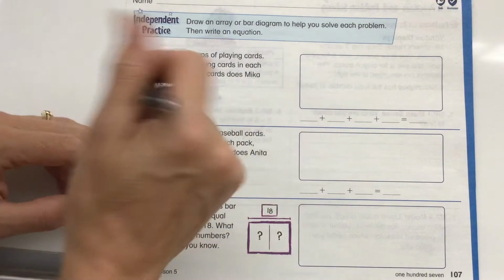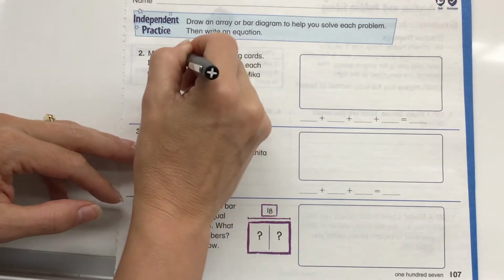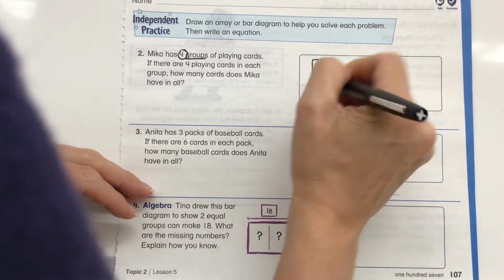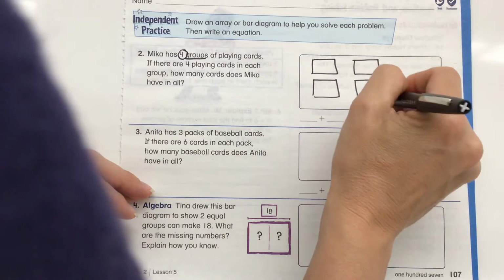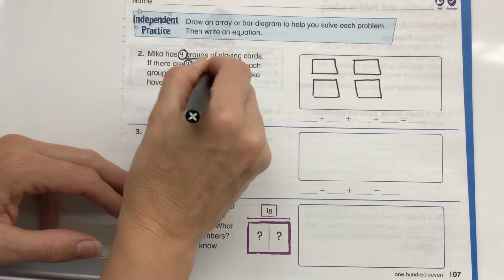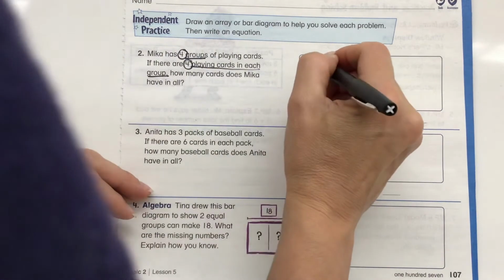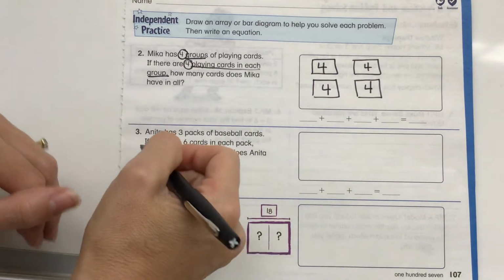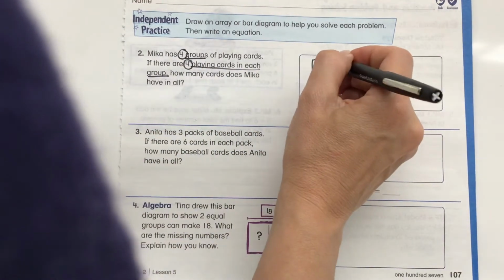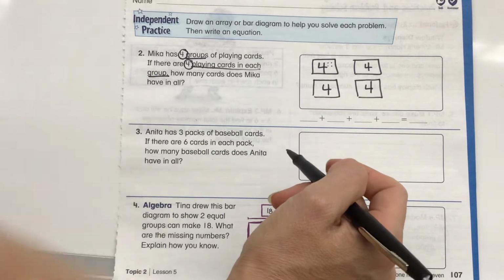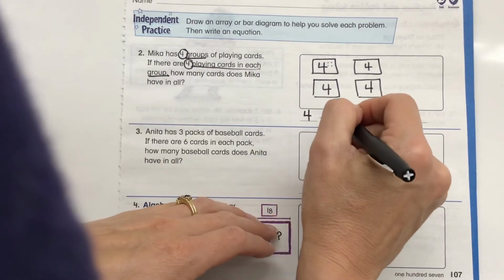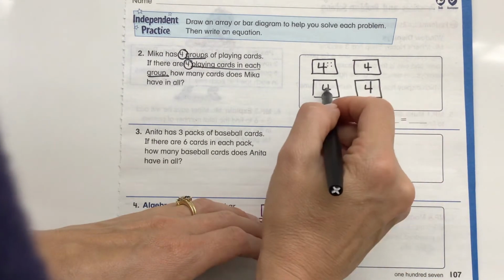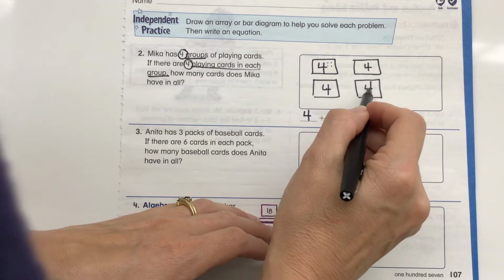Then write an equation. Mika has 4 groups of playing cards. So I'm going to do 4 groups here. 1, 2, 3, 4. If there are 4 playing cards in each group, so 4 in each group, 4, 4, 4, 4. How many cards does Mika have in all? And you can draw it if you wanted to. I just like putting the numbers. How many does she have in all? So we need to add 4 plus 4 plus 4 plus 4. 4 plus 4 is 8, plus 4 more is 12, plus 4 more is 16.